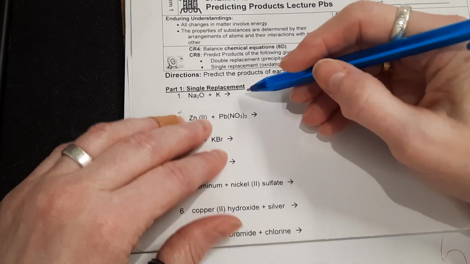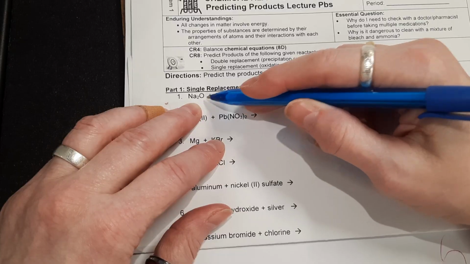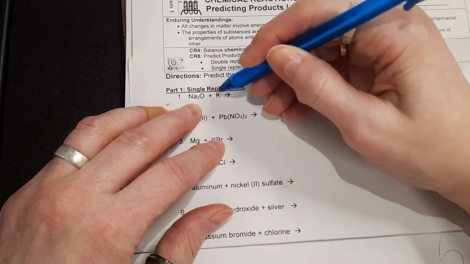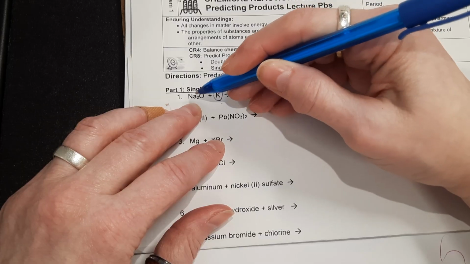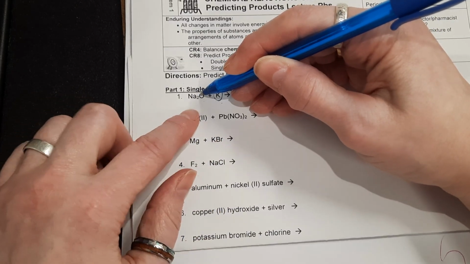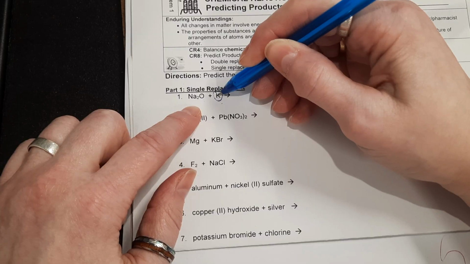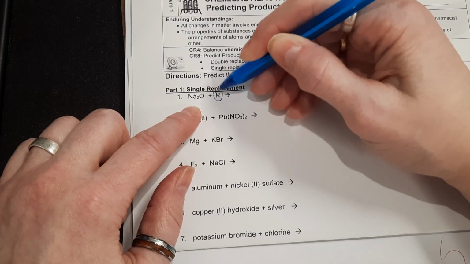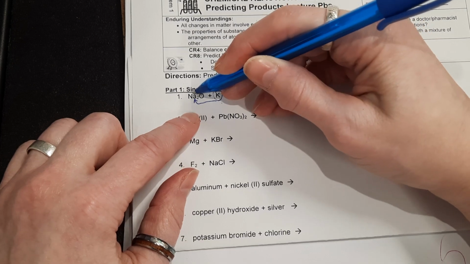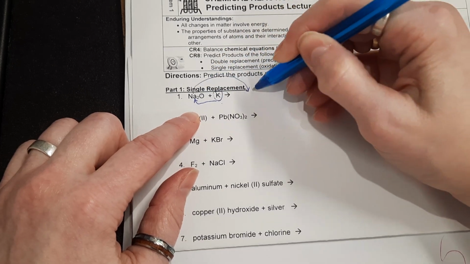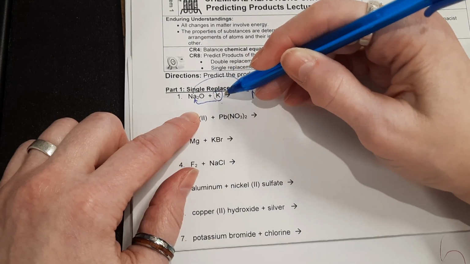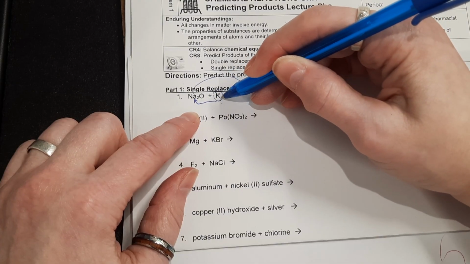All right, so we have sodium oxide and potassium. Since it is single replacement, my single element is going to boot out either the sodium or the oxygen. Since potassium takes a positive charge, it's going to boot out the sodium. So I like to draw an arrow booting sodium out all alone, and then this leaves oxygen free to make a bond with potassium.